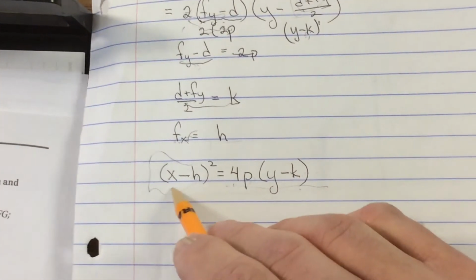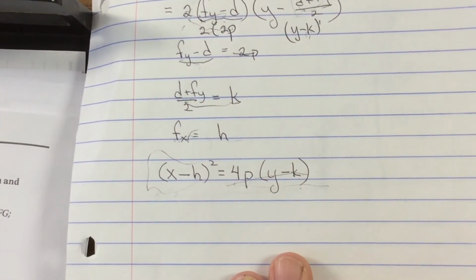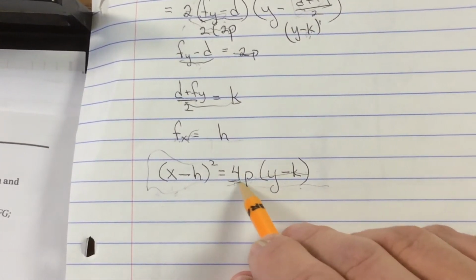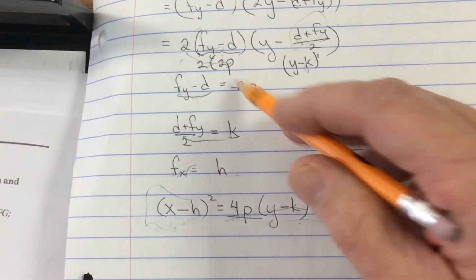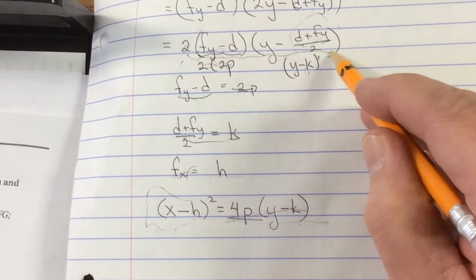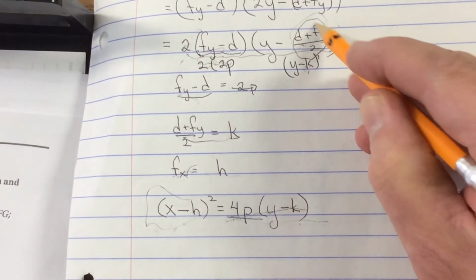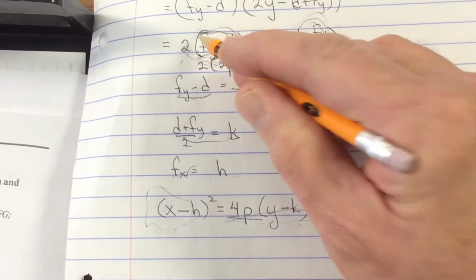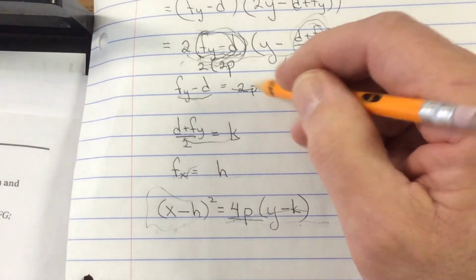So if I just rewrite it, this is what I get. I didn't mess with this side. I left this side alone. This reduced all the way to this. This turned out to be k. This turned out to be 2 times the distance from the focus to the vertex.